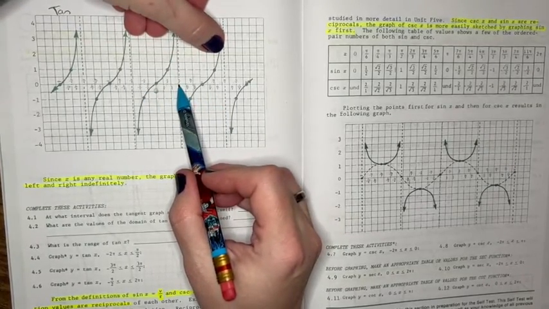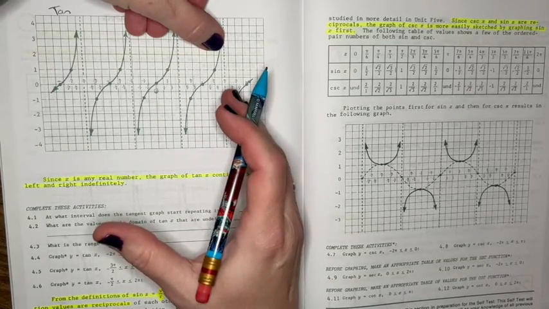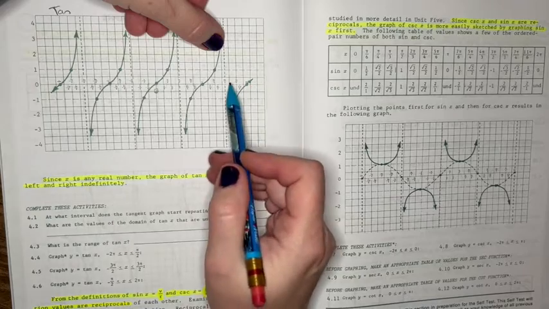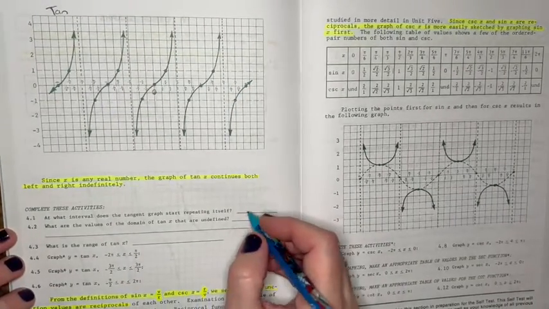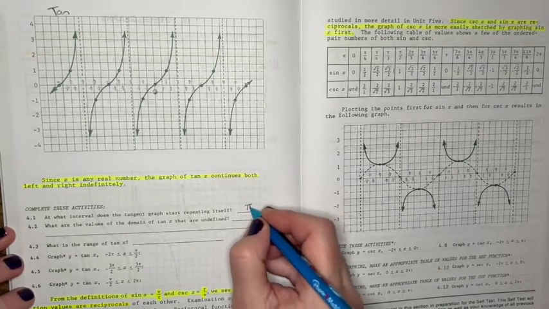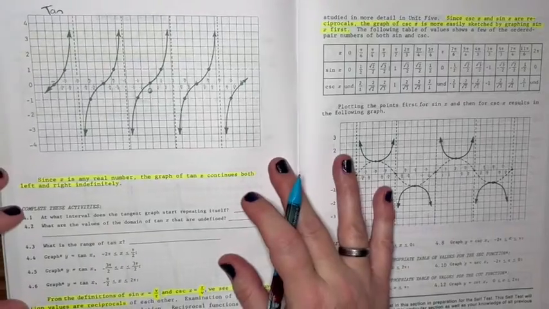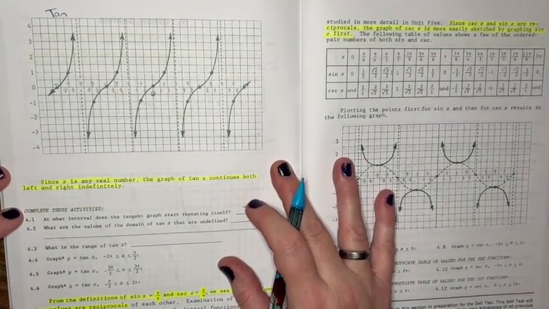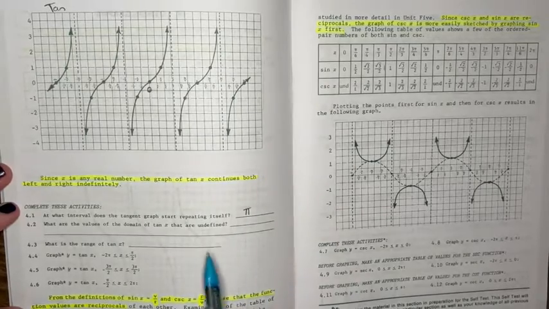Then we go from pi over 2 to 3 pi over 2, which is another interval of pi. So the interval that it repeats itself here is just pi. It's just 1/2 of the circle, because remember, a full circle is 2 pi, so this is just half of the circle.